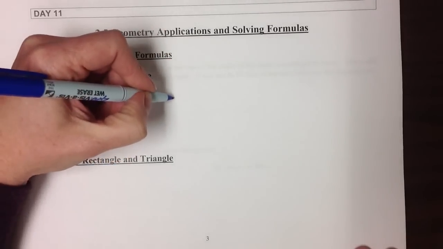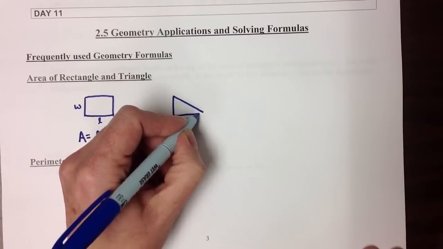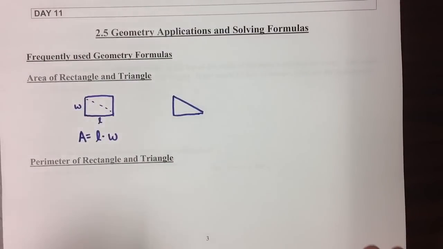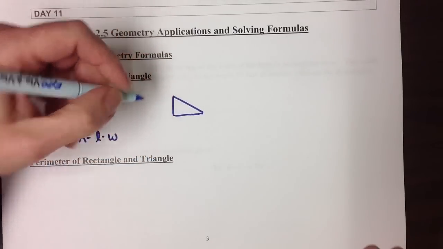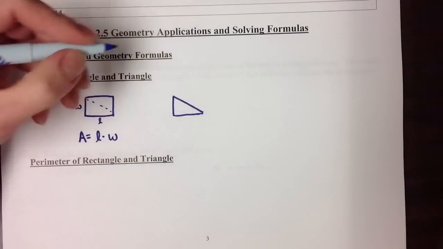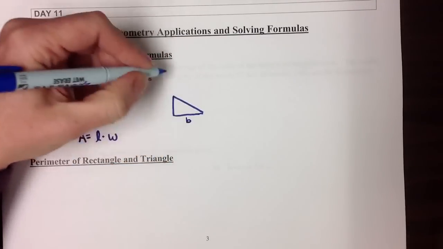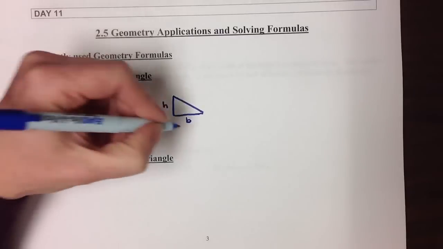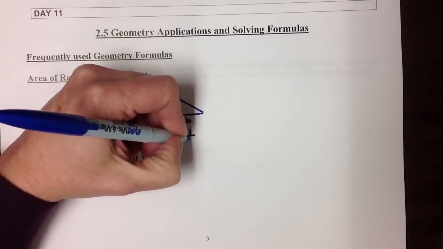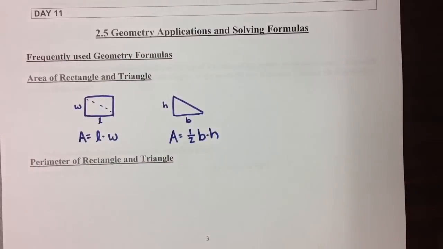Okay. To find the area of a triangle, since triangles are really rectangles cut in half, their area is going to be half of that. However, in a triangle, we usually refer to the bottom number as the base, and to the width over here, the vertical number, as the height. So our formula is going to be area equals 1/2 of the base times the height.